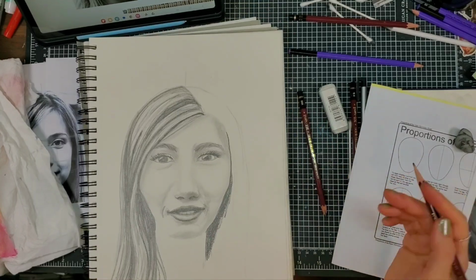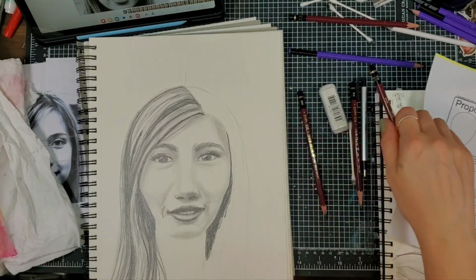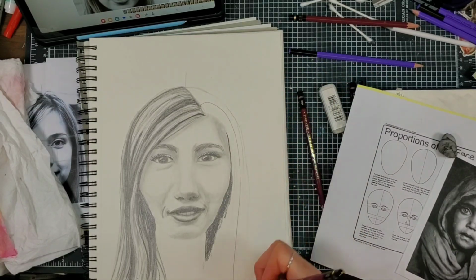I'm going to start drawing hair. So again, I'm going to take my, what did I take the other time? This is my HB. So we're going to start drawing hair.